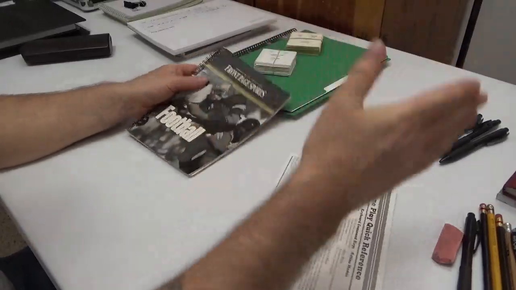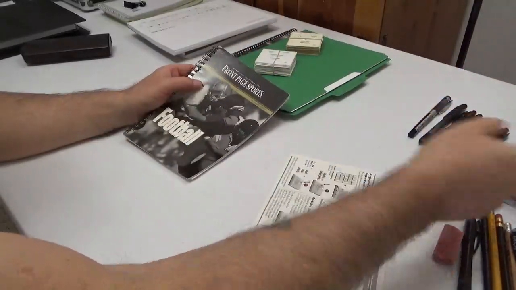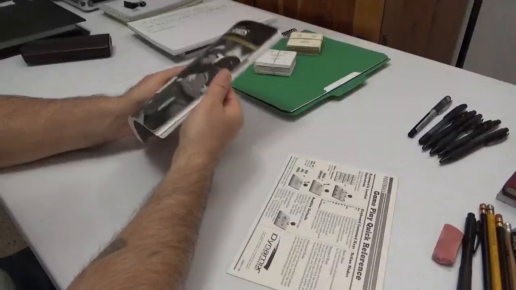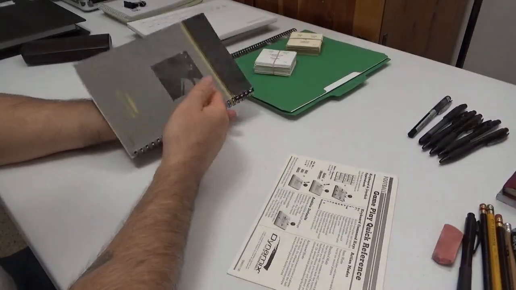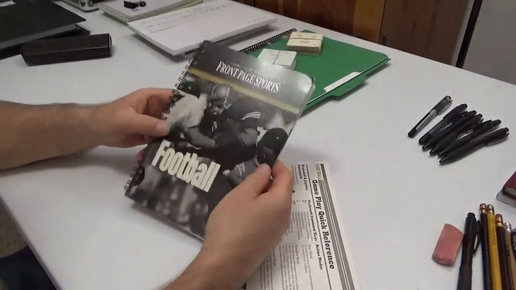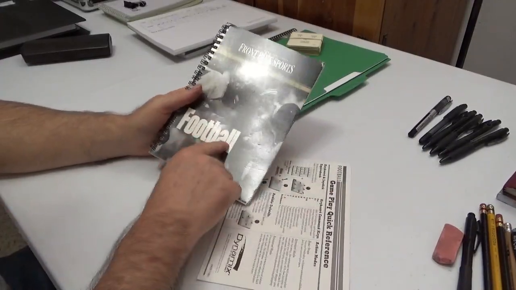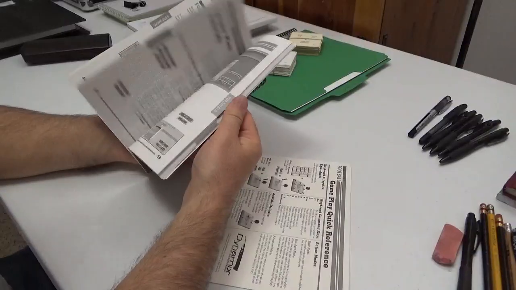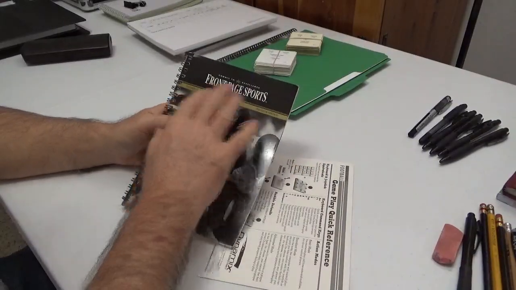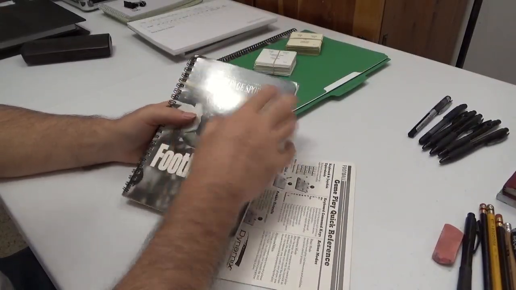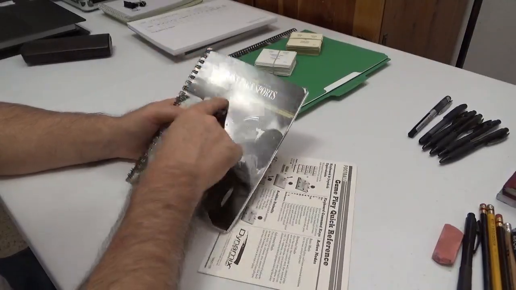So we left town. We had a problem. I had to come back to hunt for these papers, and I'll be leaving again with the papers. But look what I found in that old storage box: the original Front Page Sports Football manual. This was my favorite computer sports simulator ever, still is to this day.